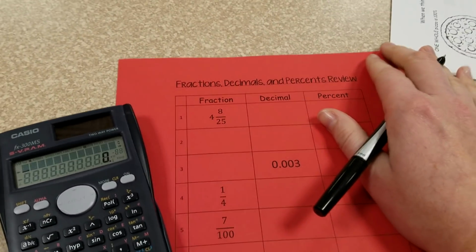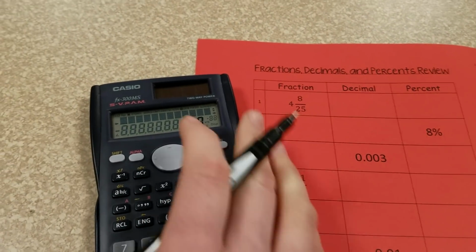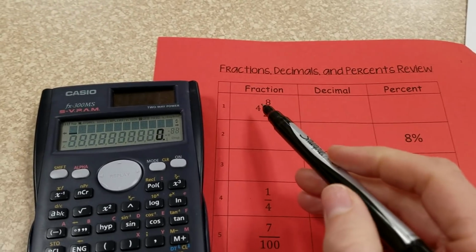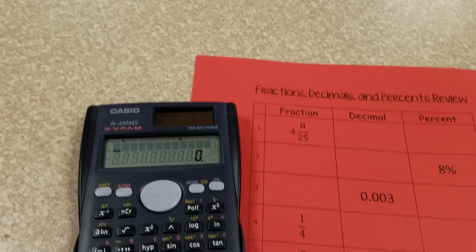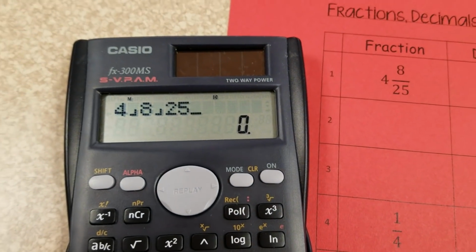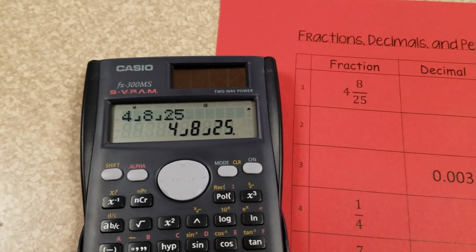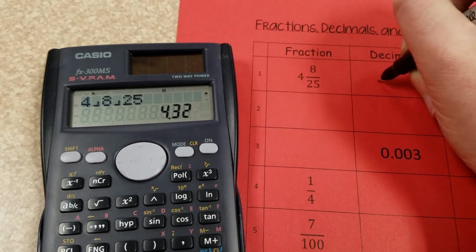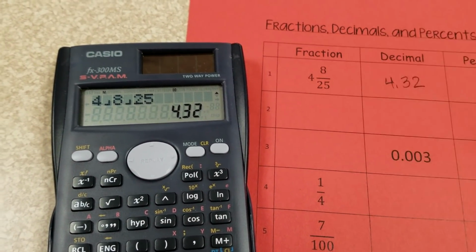Alrighty, today's lesson is a fraction, decimal, and percent review. So we're going to review actually how to type these into the calculator. If I have the fraction 4 and 8/25, I'm going to type in 4, the fraction button, 8, fraction button, 25, and it's going to look like that on my calculator. If I hit equals, it's going to keep it as a fraction. I can hit the fraction button again, and it changes over to the decimal 4.32.